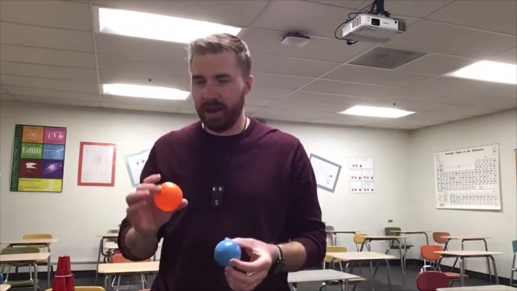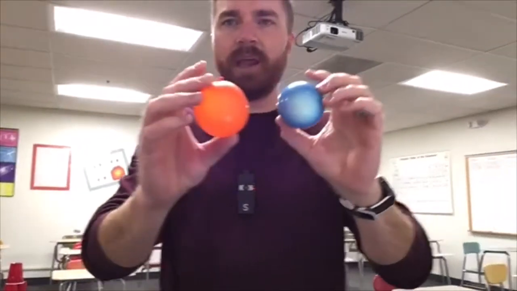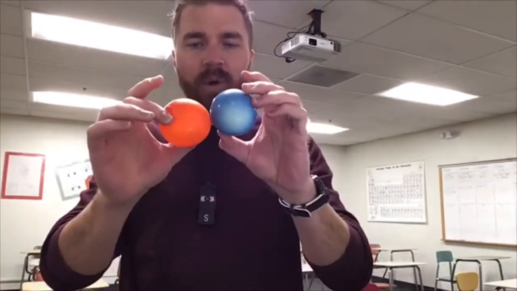Okay, so here I have a medicine ball, or not a medicine ball, a stress ball. I have a little stress ball and a balloon that I've blown up to be roughly the same size as the stress ball there, okay? I wanted to make them as similar as possible because I want to try and limit the number of variables present in this experiment, okay?